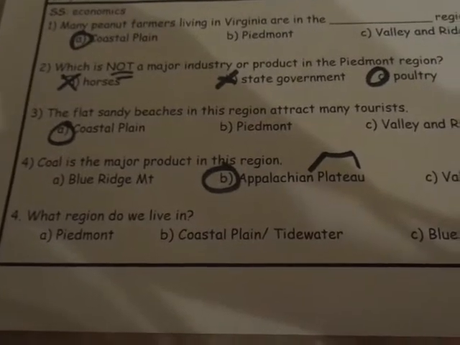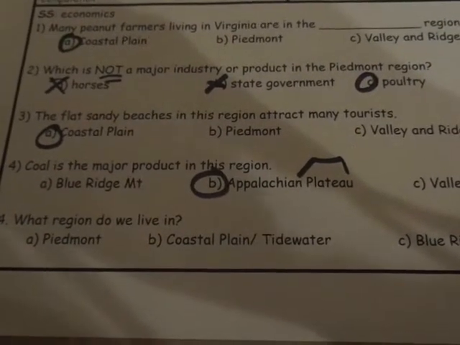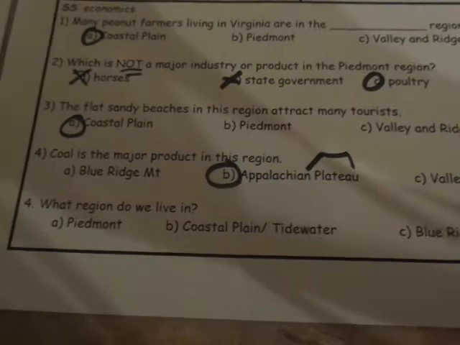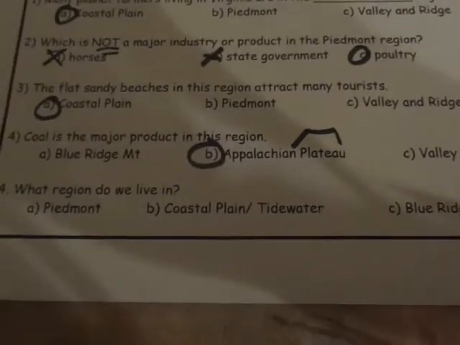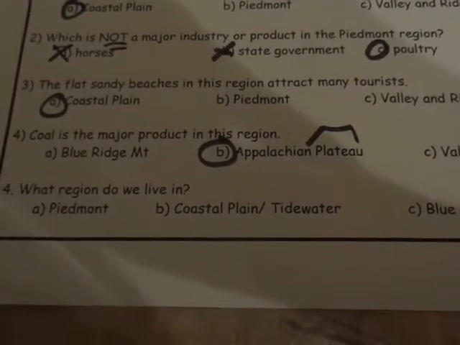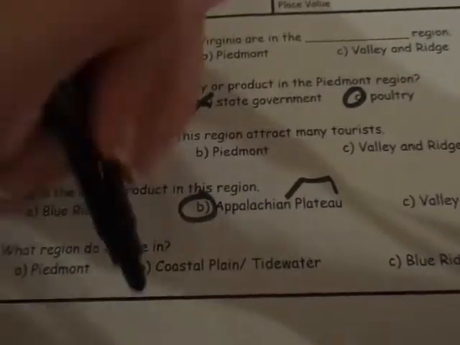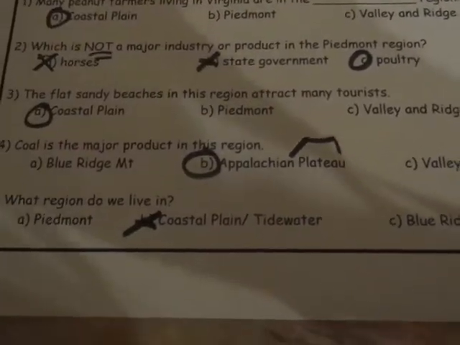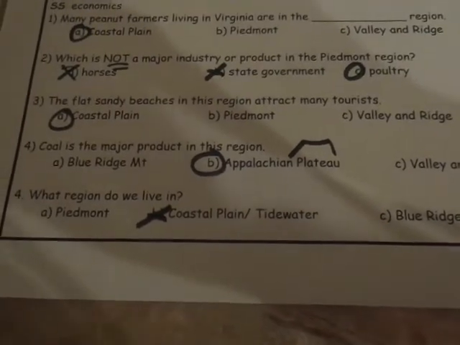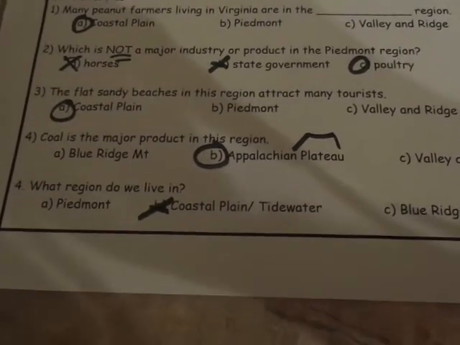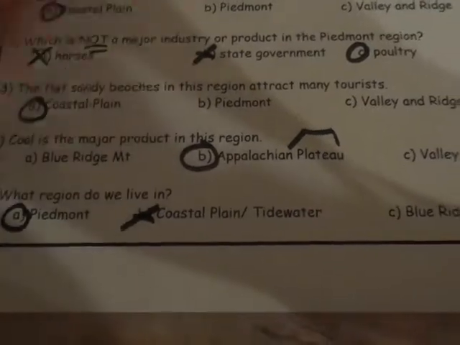Number 4, which region do we live in? A, Piedmont. B, coastal plain / tidewater. C, Blue Ridge. Well, we're not in the region that's flat with lots of water. We're in the land at the foot of the mountains. One of the biggest regions in Virginia. Piedmont.